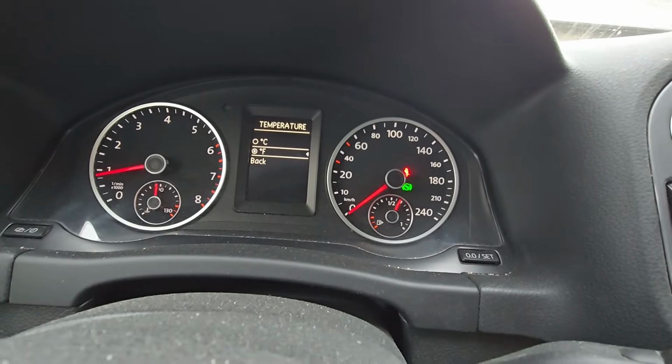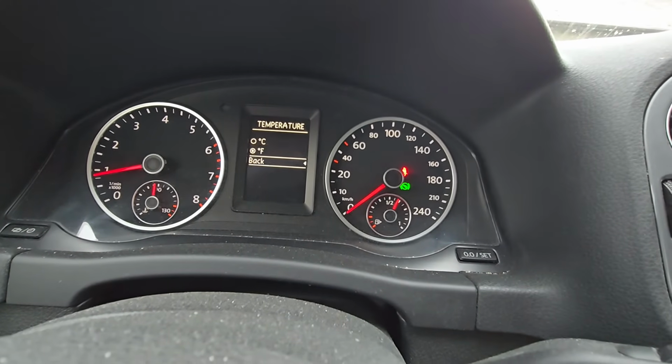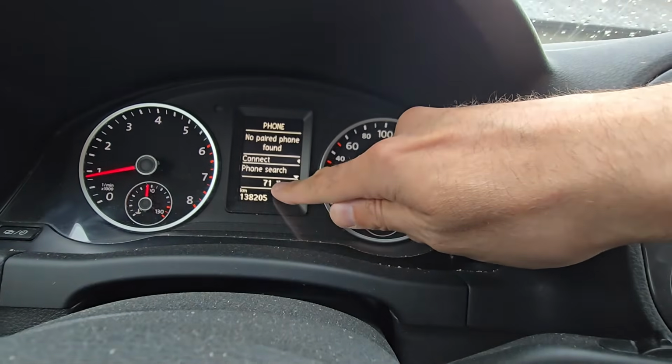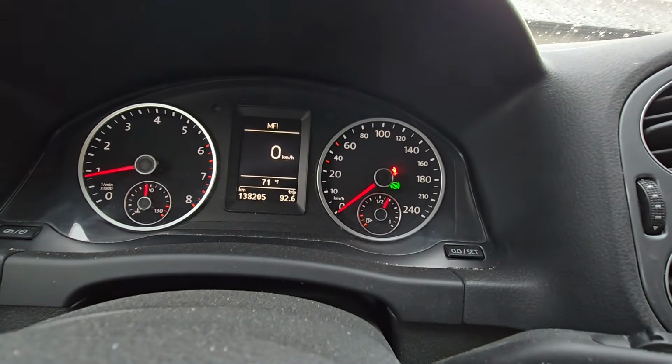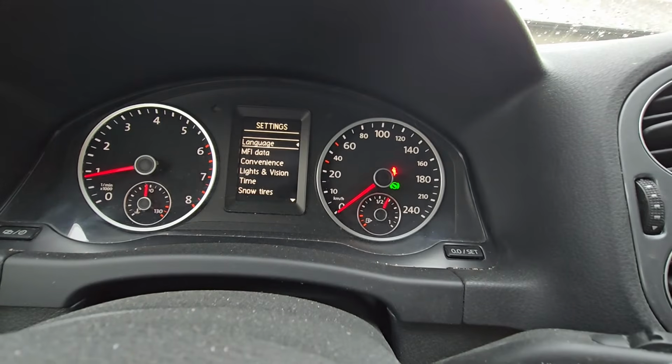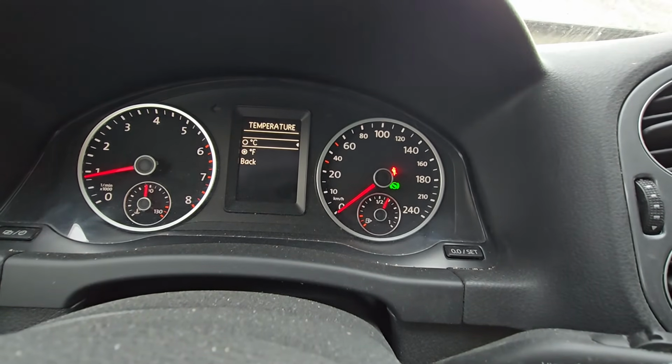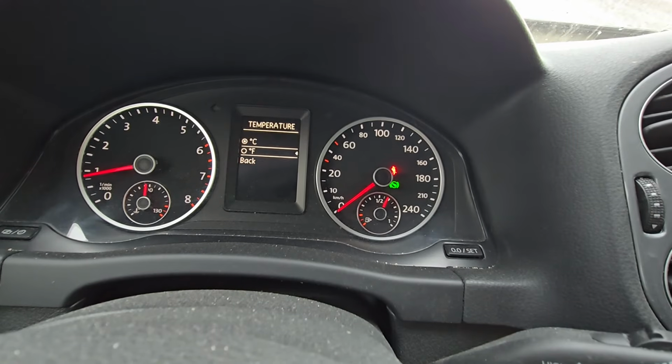So if I select Fahrenheit and I go back, you can see now the temperature is in Fahrenheit, right? And to switch it back to Celsius, same thing. I will go to units and I will select Celsius and I will go back.